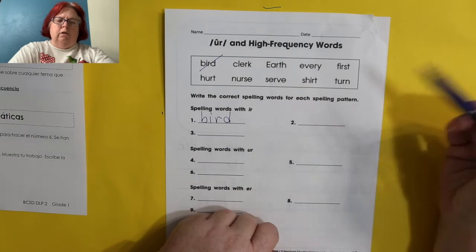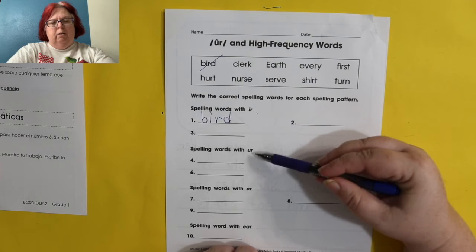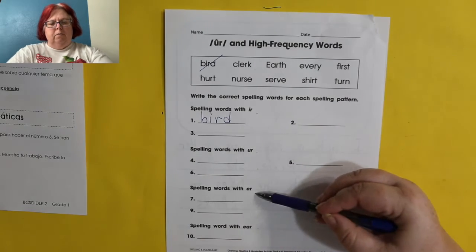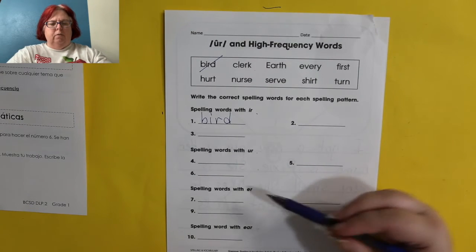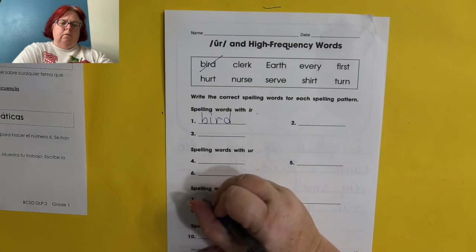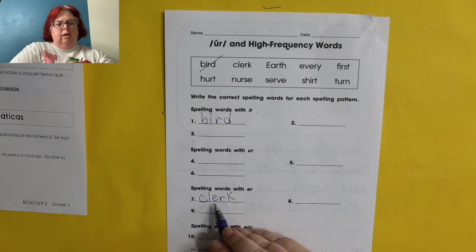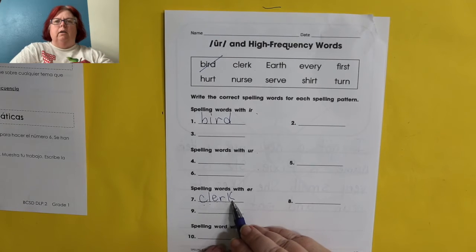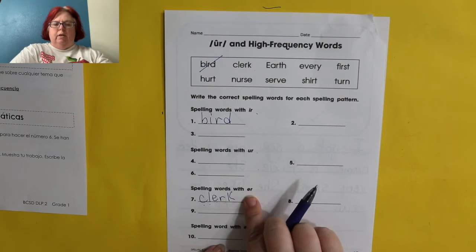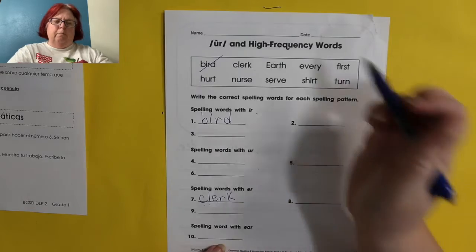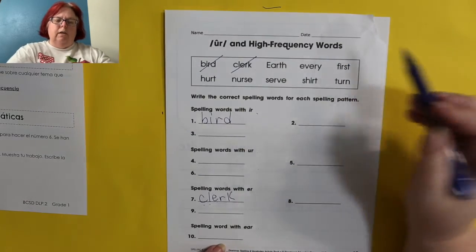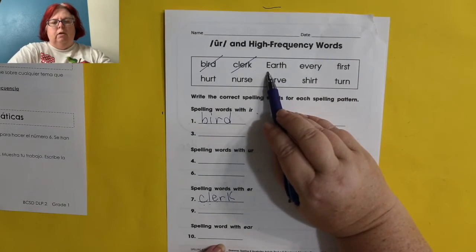Clerk. Does clerk have IR, UR, ER, or EAR? It has ER. Clerk. C-L-E-R-K. And I write it right there under ER. Make sure you put that in the right place. Draw your line. Read your next word.